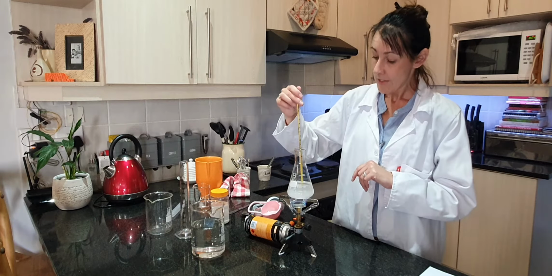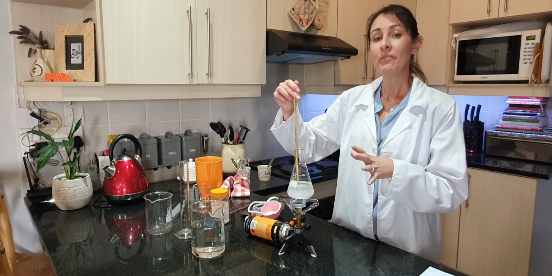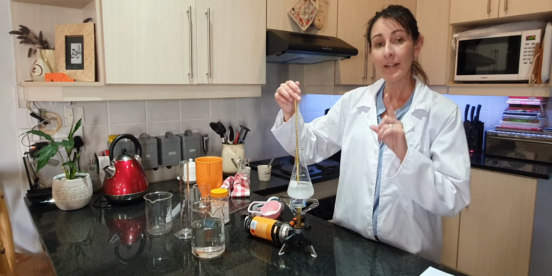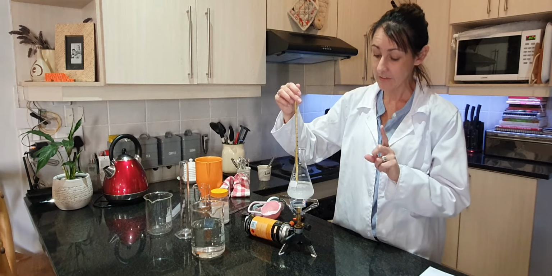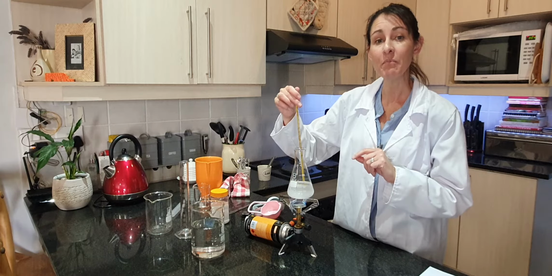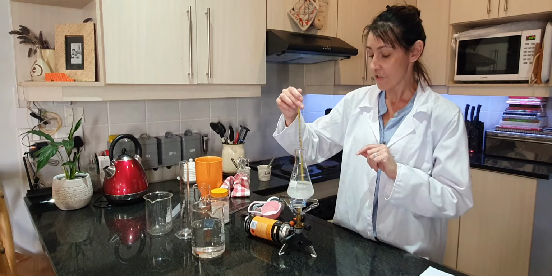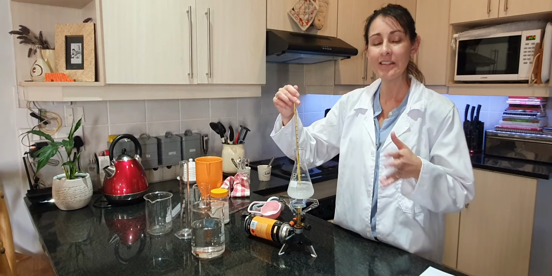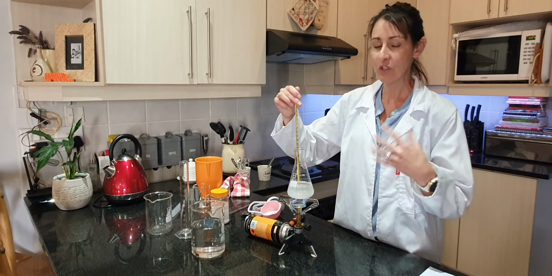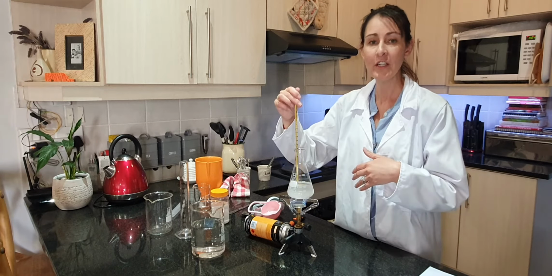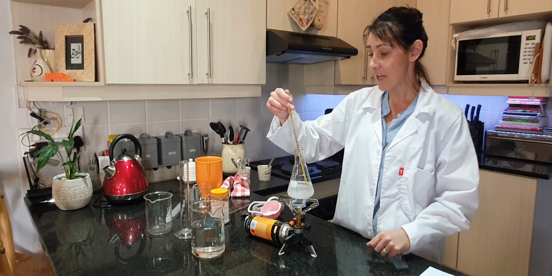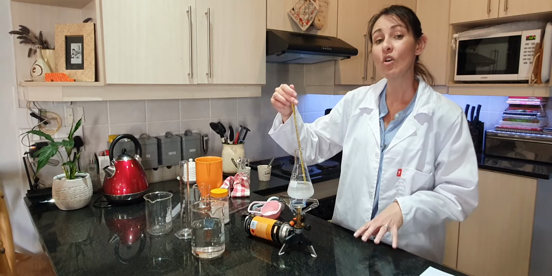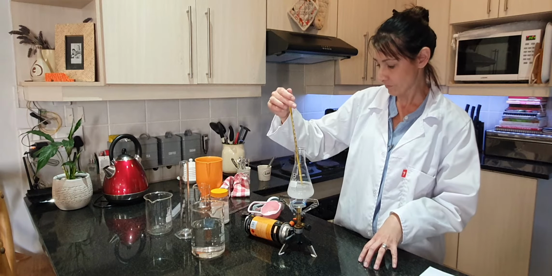Okay, so in this experiment, there's one thing that we are keeping constant, and that is the 150 mils of water. So we aren't using any other amounts of water. We don't use 150 now, and for the next one 200, and for another one 50. No, we keep it the same amount. So we call that our constant variable.